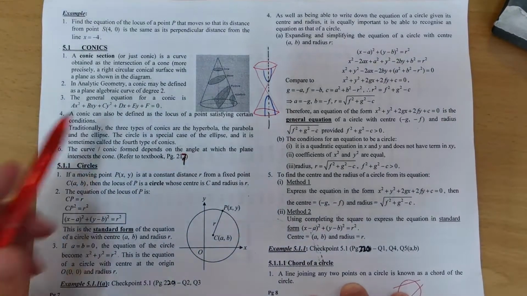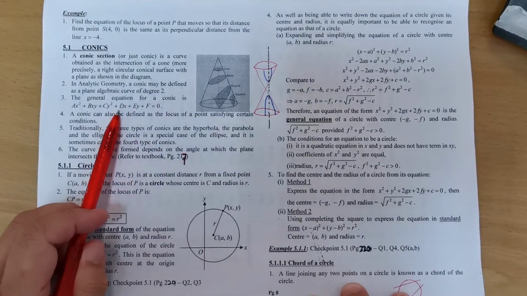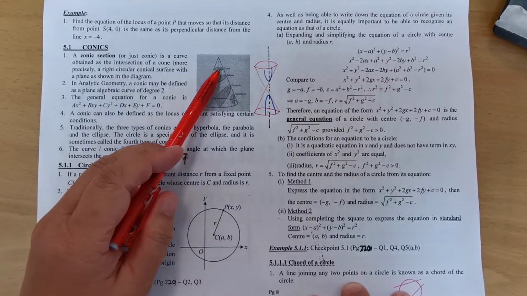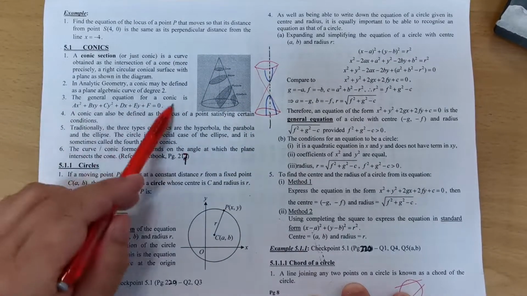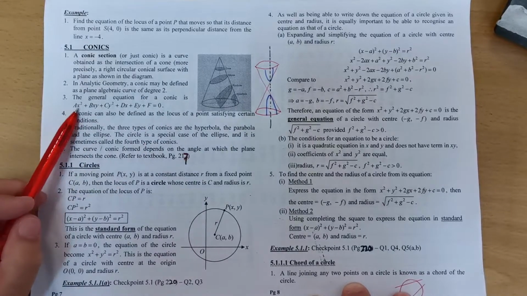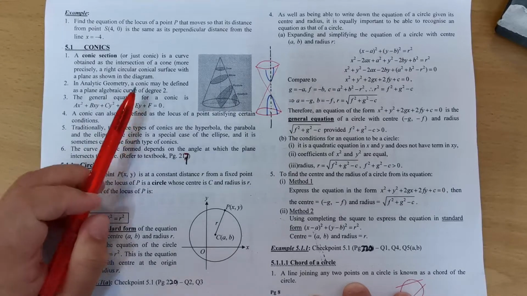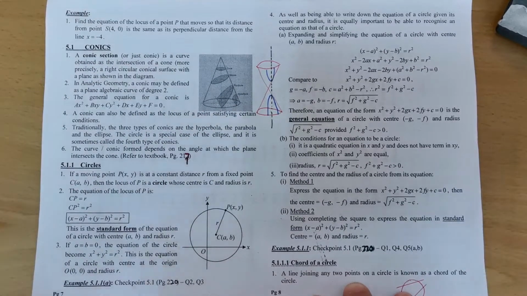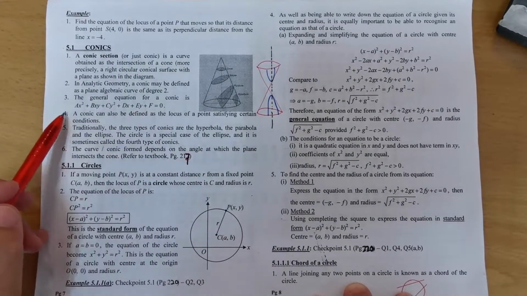And the general equation for a conic is this one, no matter whether it is a circle, ellipse, parabola, or hyperbola. This is the general form, which is ax squared plus bxy plus cy squared plus dx plus ey plus f. This is the general one for all the four types. Of course for certain types, certain terms are not in.